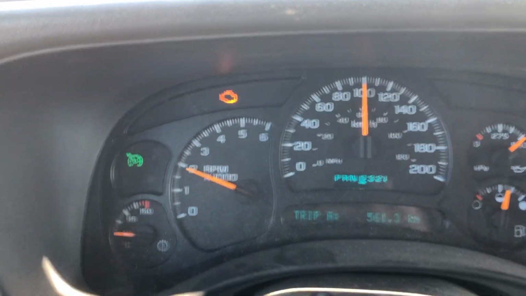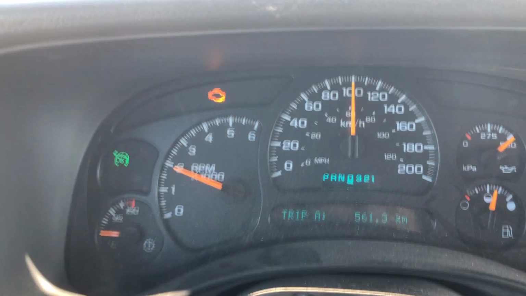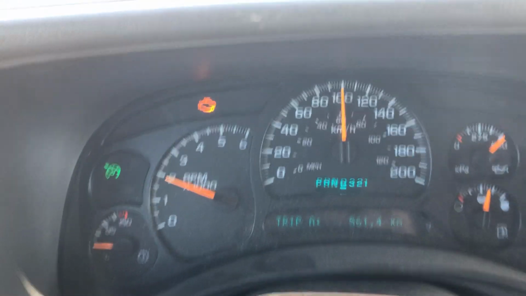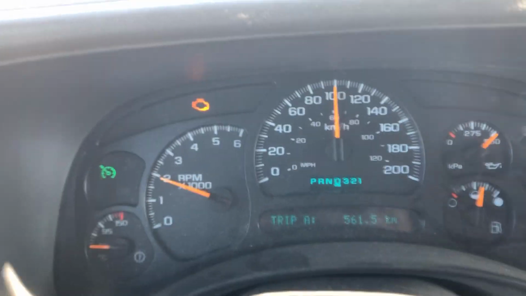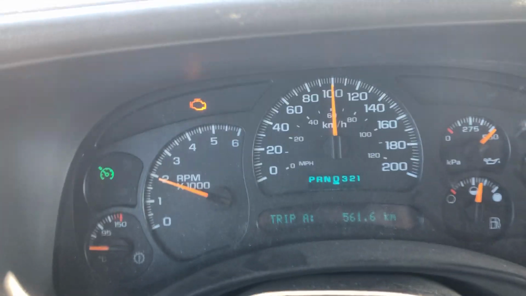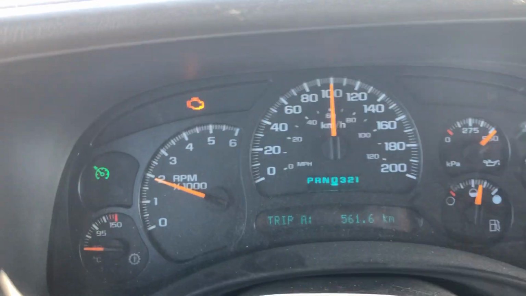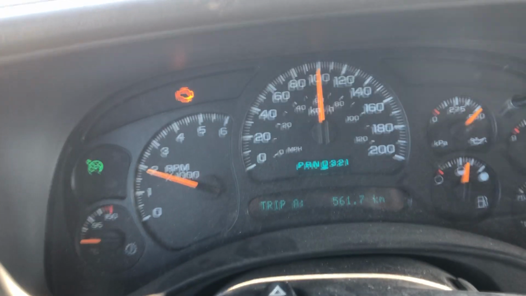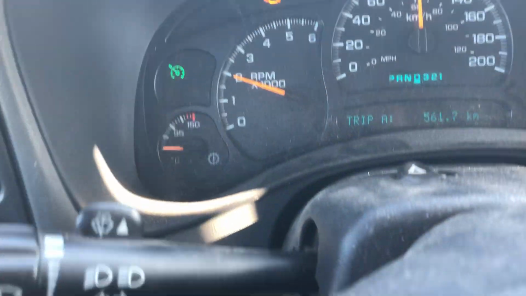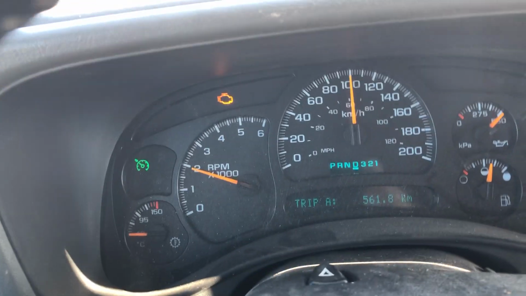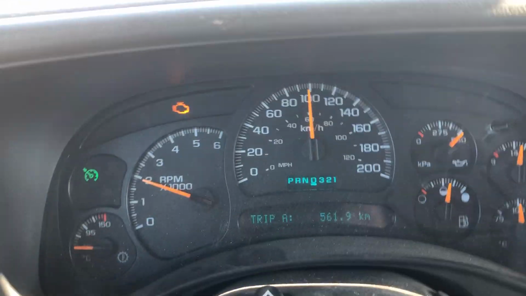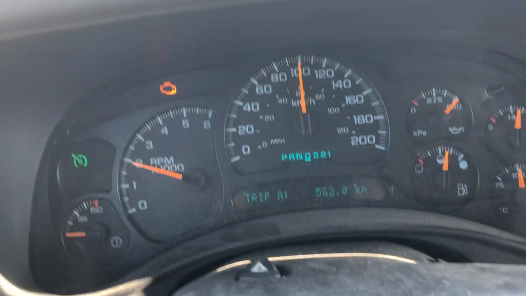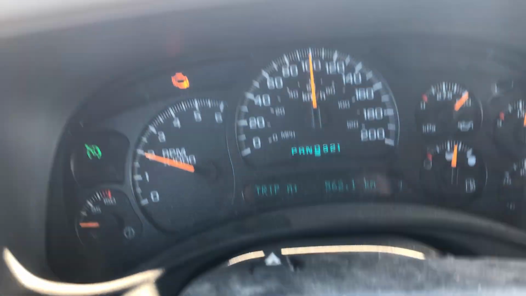Sorry, the road to Brandon's not really that smooth. It's pretty much 100 kilometers per hour and approximately 1900 RPMs. So that's the answer. 1900 RPMs.